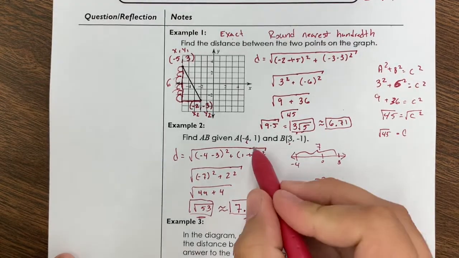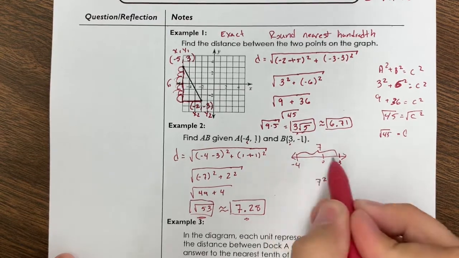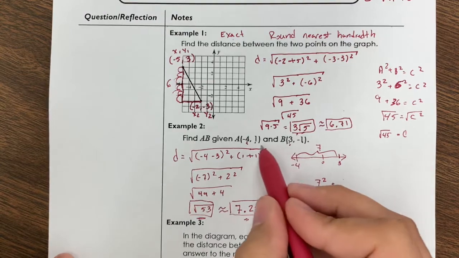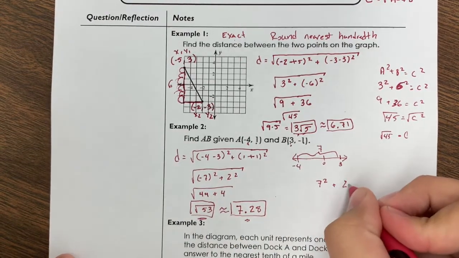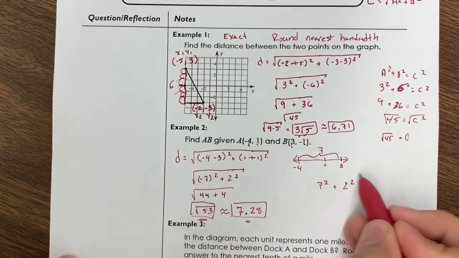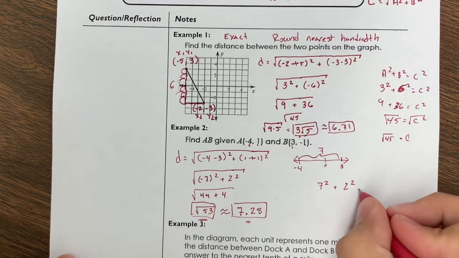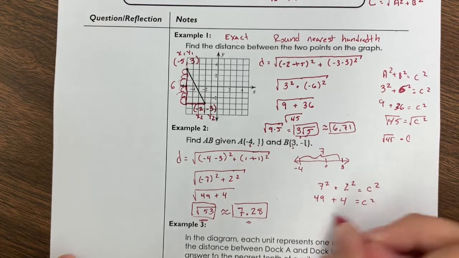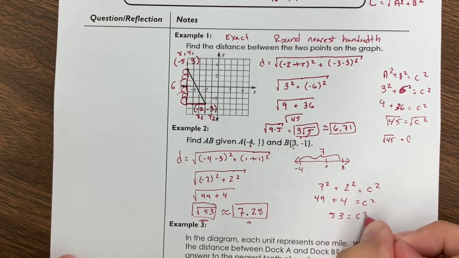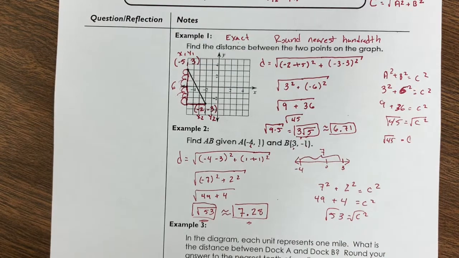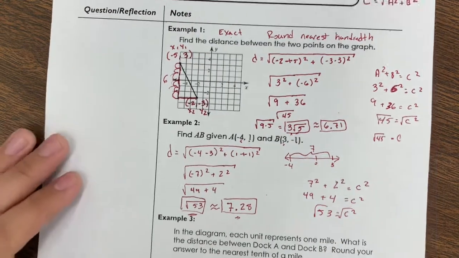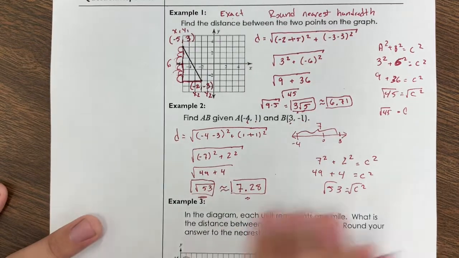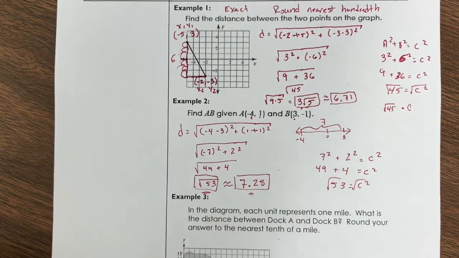B squared is going to be the y's. How far is 1 from negative 1? Well, the same logic applies. If you have a positive and a negative, you're going to ignore the negative and just add them together. 1 plus 1 is 2. So I got 2 squared. The negative 1 from the left side, the 1 from the right side, so they're 2 apart. Work this out, we get 49 plus 4. Add that up, we get 53. And again, square root both sides, and you get the same answer we had over there. Again, both methods work. Just be mindful of knowing how to use this one, even if this Pythagorean theorem one is a little bit easier for you.